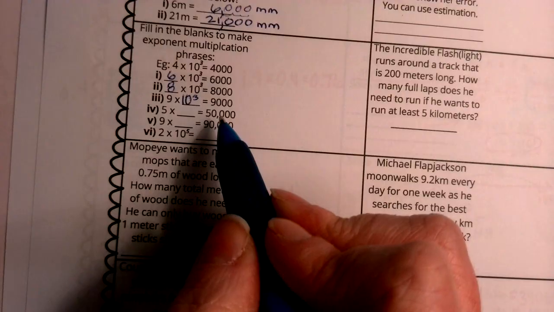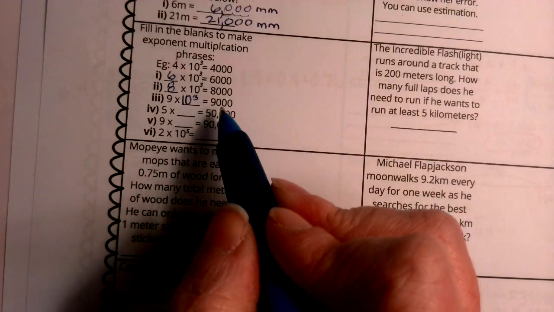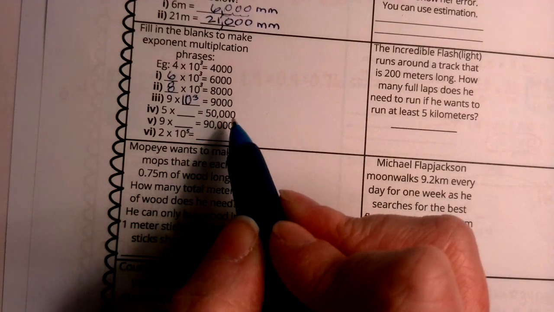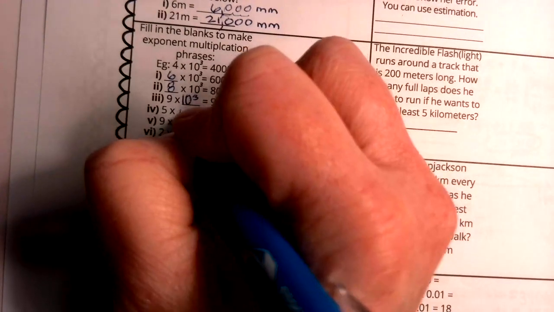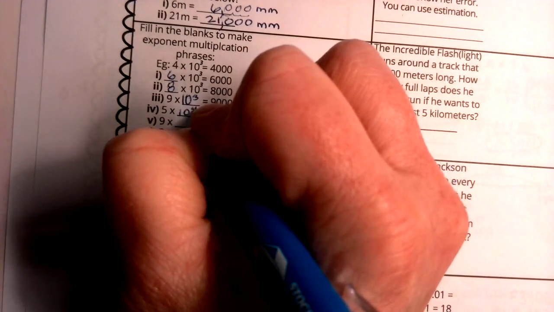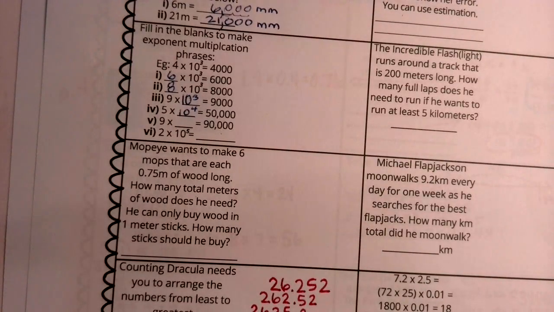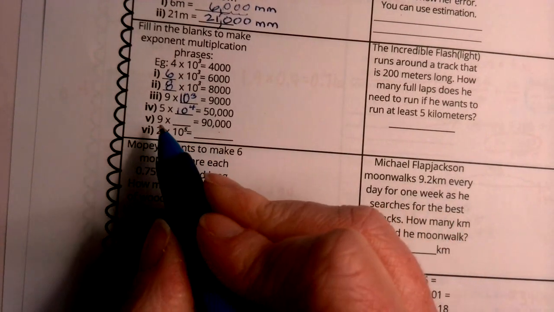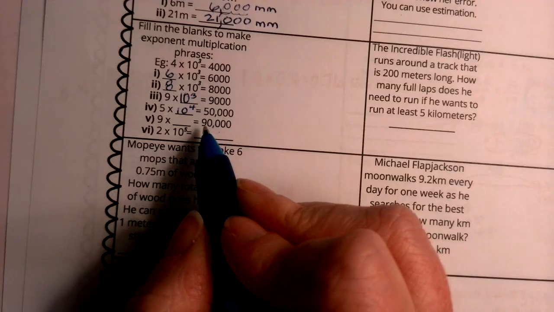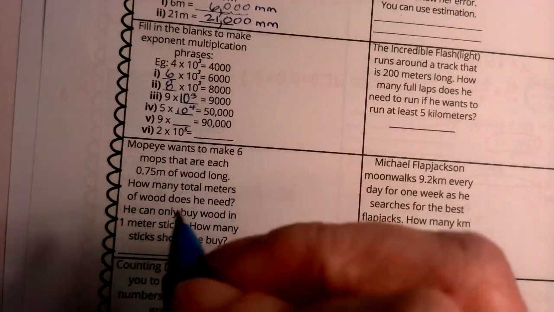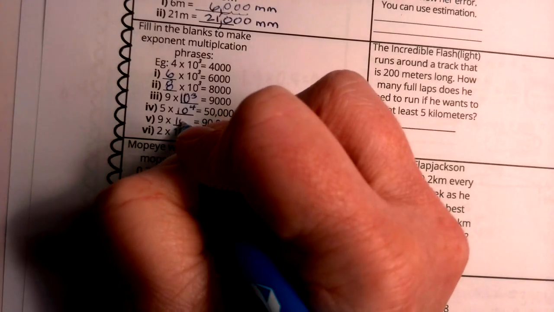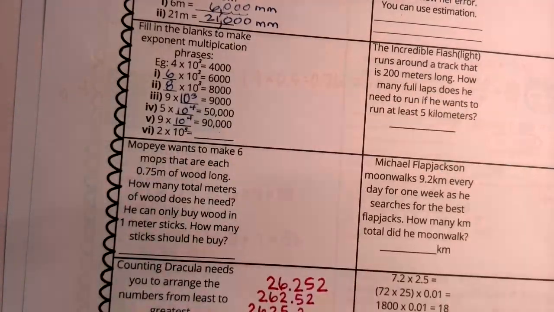Now, this time it was different. This time, instead of going 3 times to the right, I went 4 times to the right because look, I have an additional place value. So this is 10 to the power of 4. What about this one? I started with 9. I ended with 9 with 4 zeros, or 90,000. So once again, we have 10 to the power of 4.